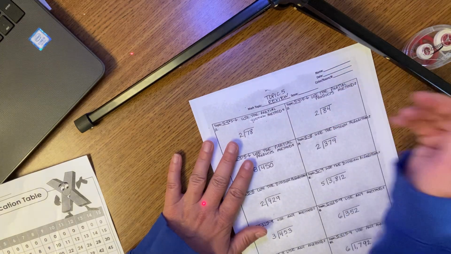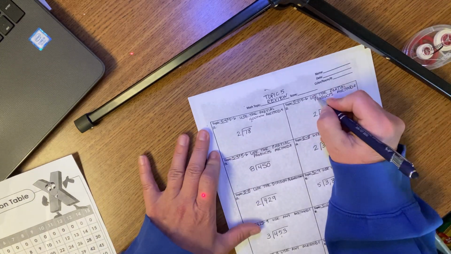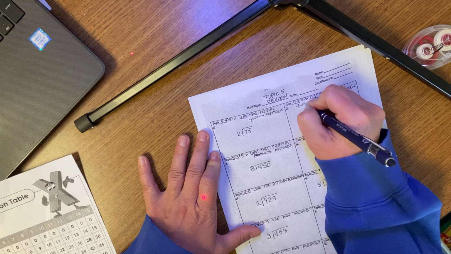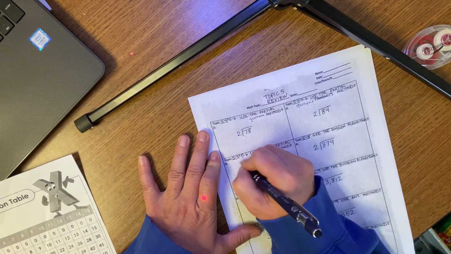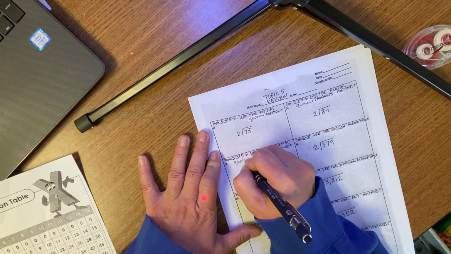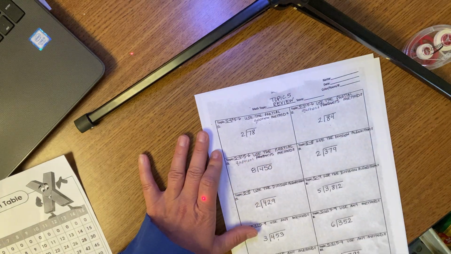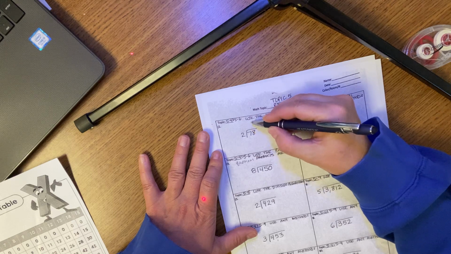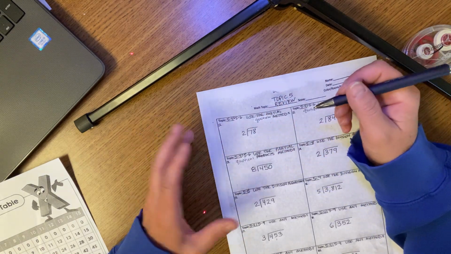Okay, partial quotient. I'll fix that. Okay, that's where you're writing your partial quotient answers on top. Okay, and then you add them up later.